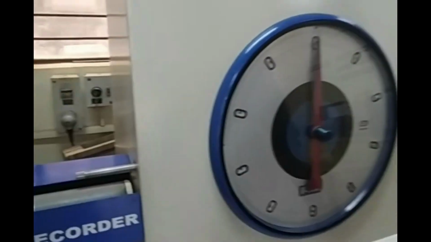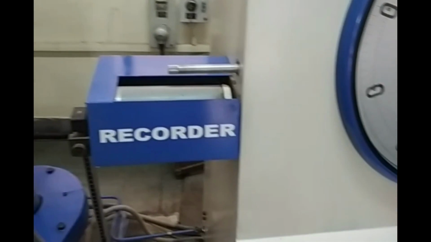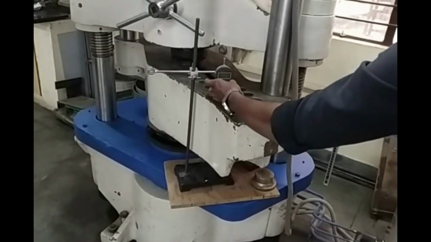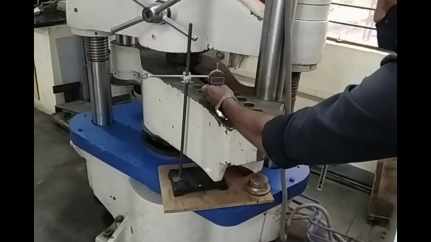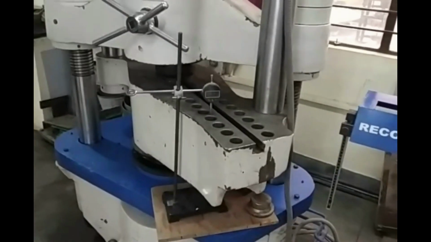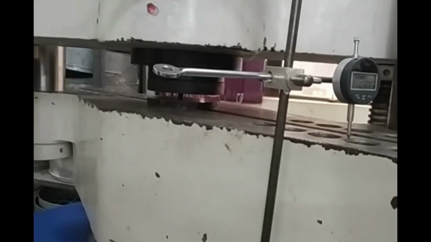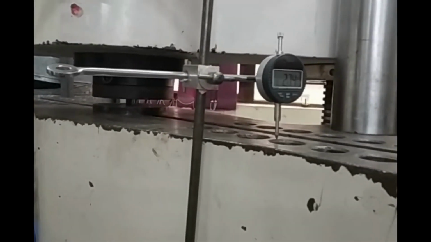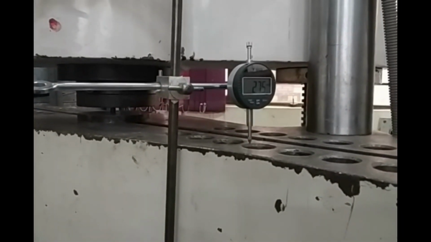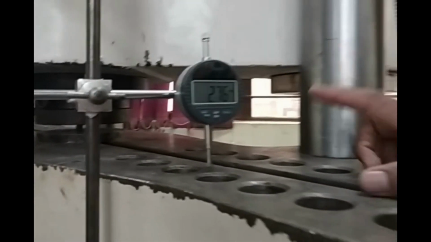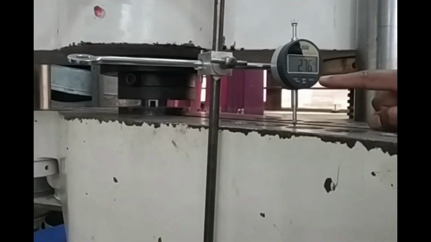This is the dial adjustment. When the base is fixed at the specimen, at that time you have to set it as 0. You can get it.